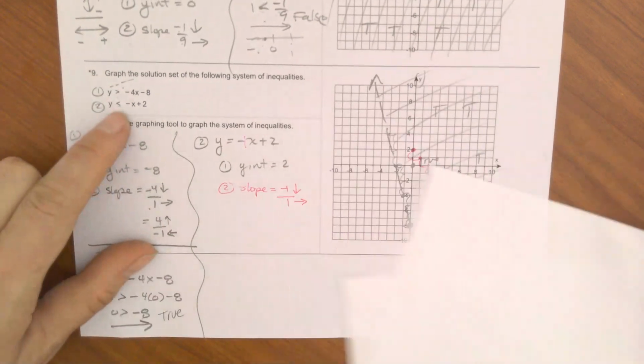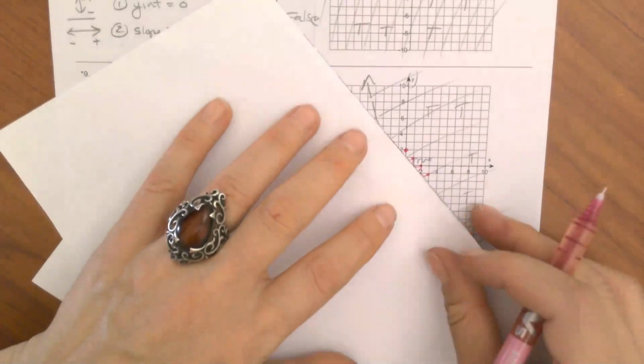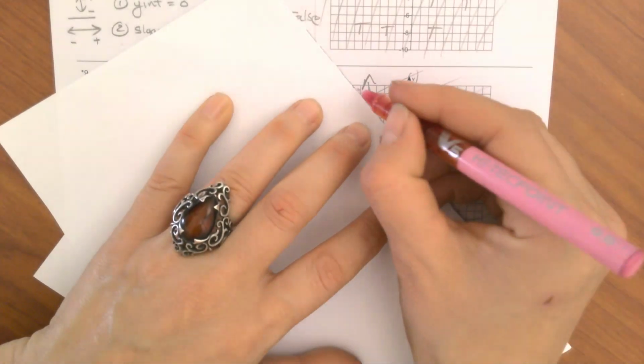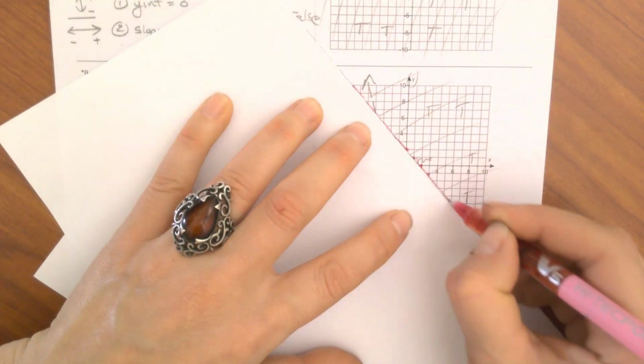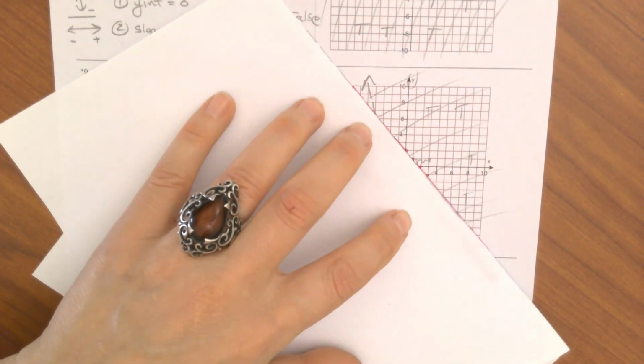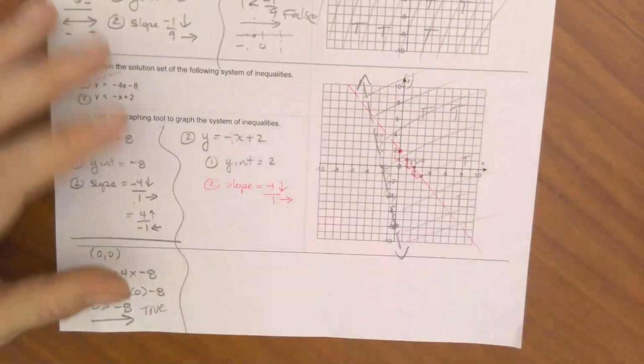Now remember, there's no equal sign, so it's going to be dashed. Oh, that means it's class time. Just a sec. Let me finish this question.